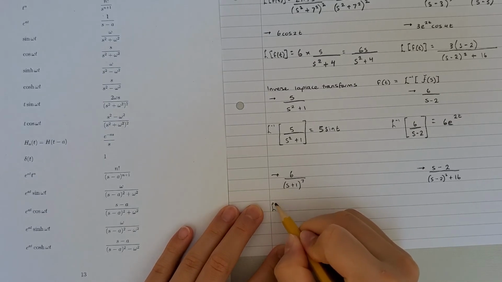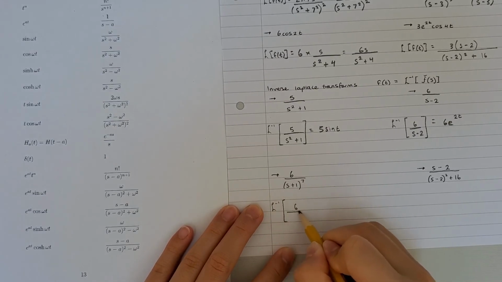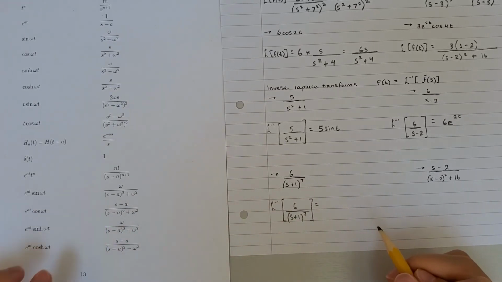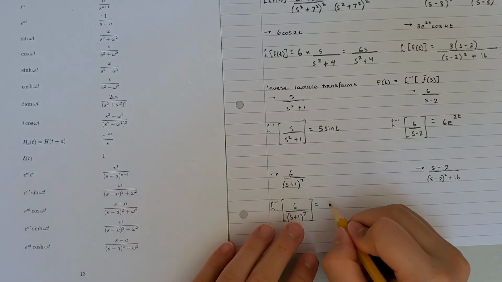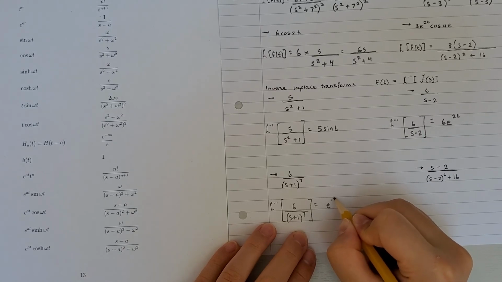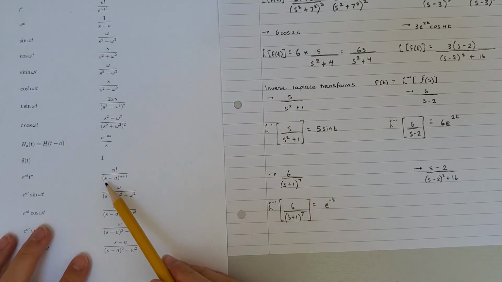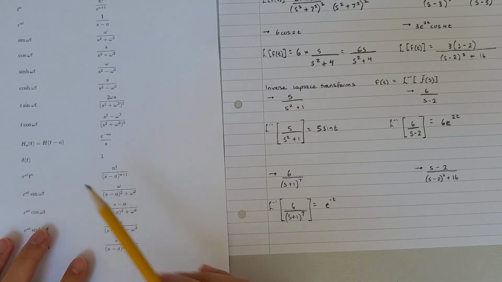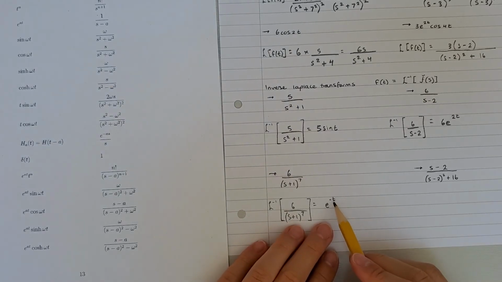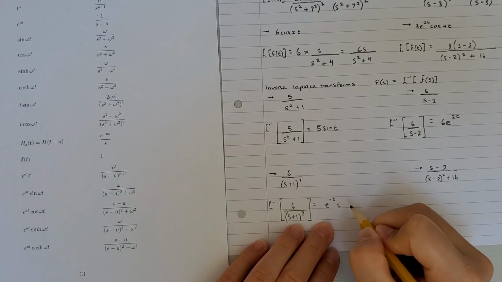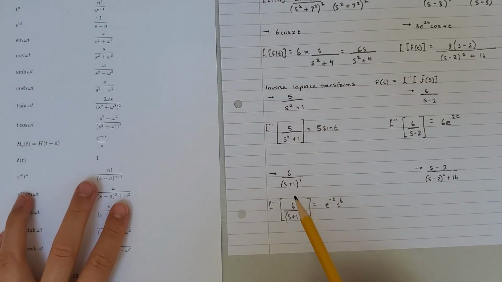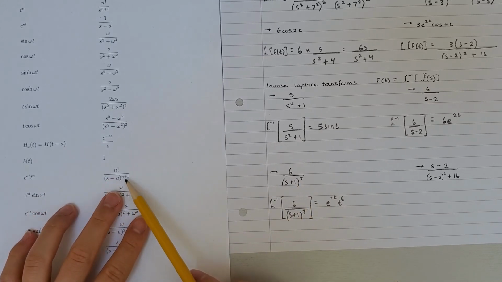So the inverse Laplace of 6 over s plus 1 to the power of 7 is e to the negative t, because we have a negative a, positive 1 is negative 1, e to the negative t multiplied by t to the power of 6, because we have a 6 on top, and 6 plus 1 is 7.